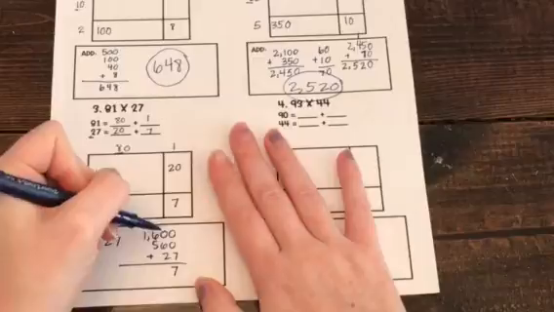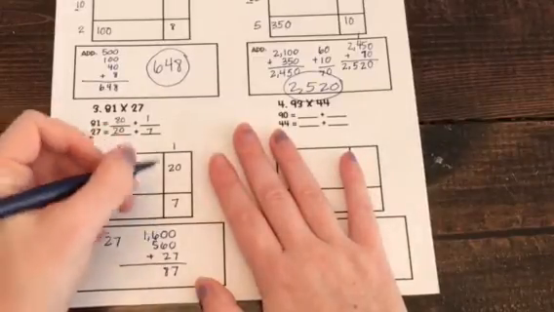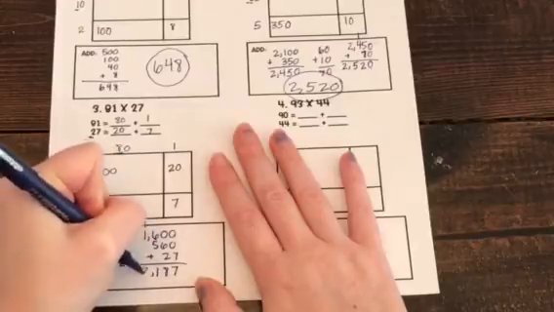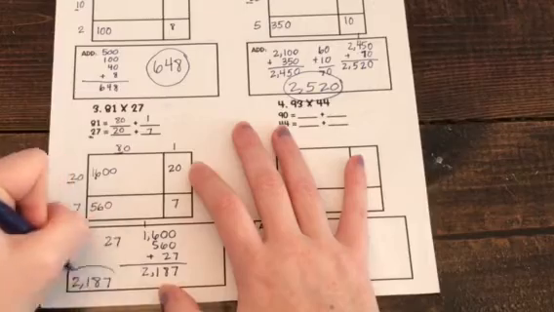7 plus 0 is 7. 6 plus 2 is 8. 5 plus 6 is 11. 1 plus 1 is 2. So my answer is 2,187.